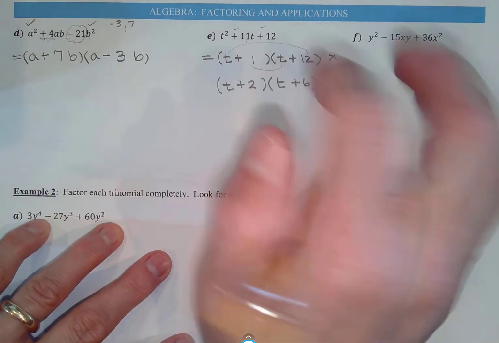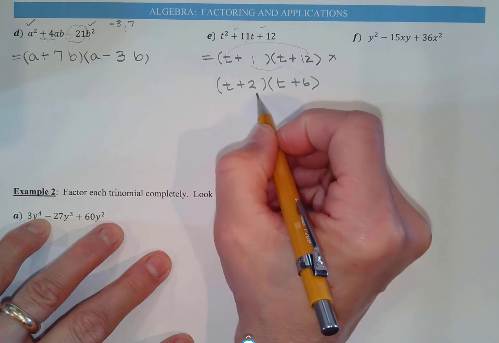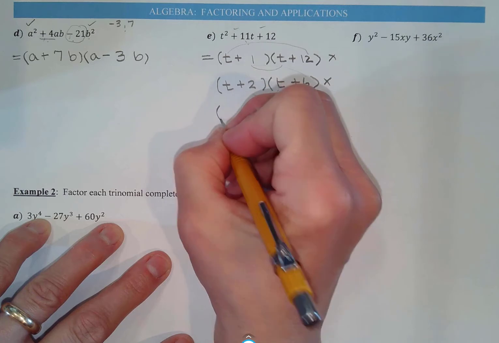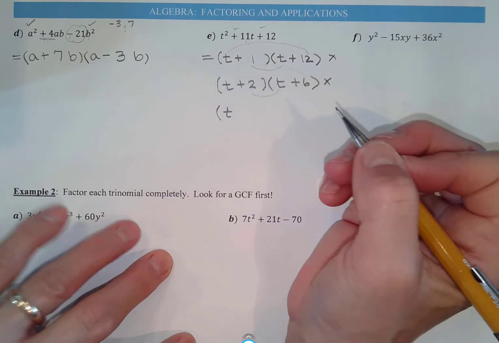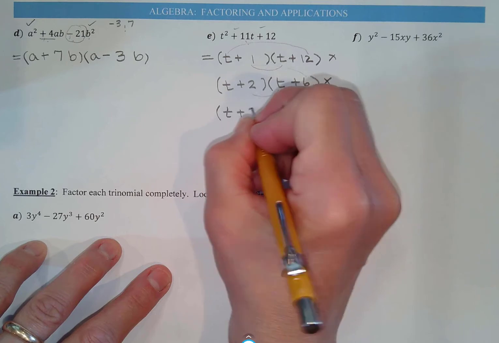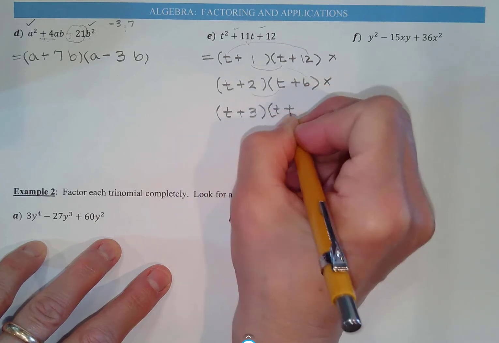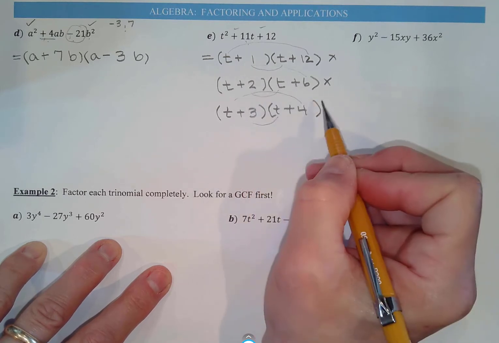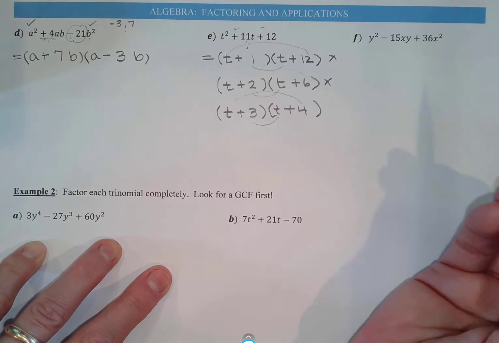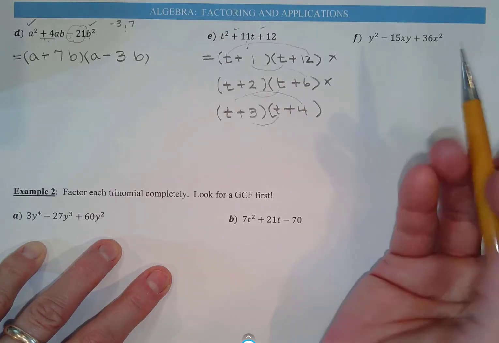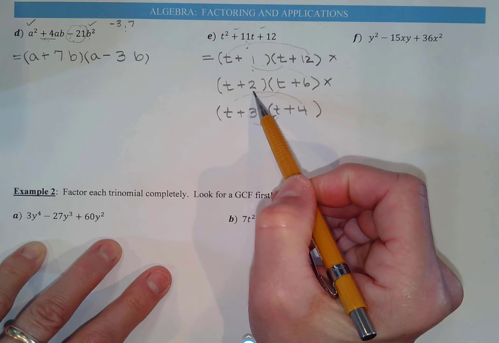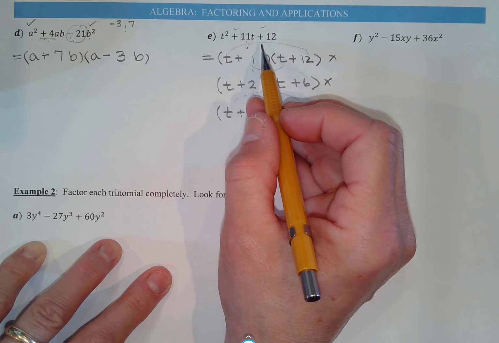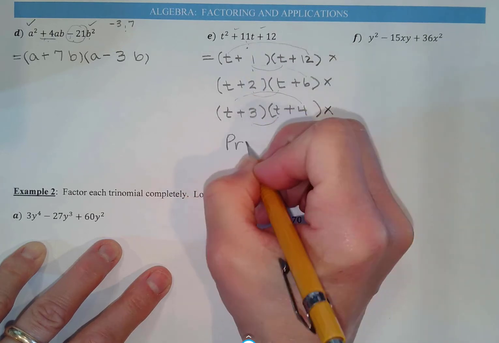Outer product 6t, inner product 2t sums to 8t. That doesn't work either, does it? You might try to use factors of 12, 3 and 4. T plus 3 times t plus 4. That gives our inner and outer products, which sum to 7t, not 11t. And here we've exhausted all of our factors of 12: 1 times 12, 2 times 6, 3 times 4, and none of them worked. This trinomial does not factor. We say that it is prime.